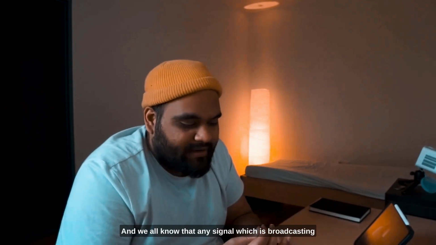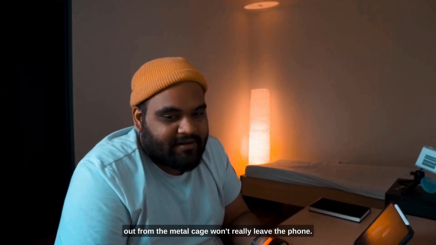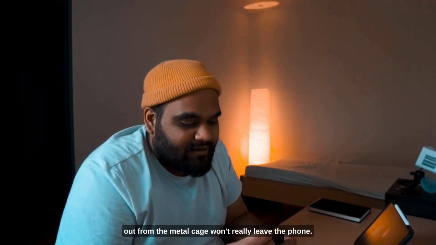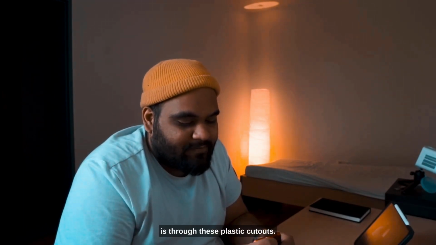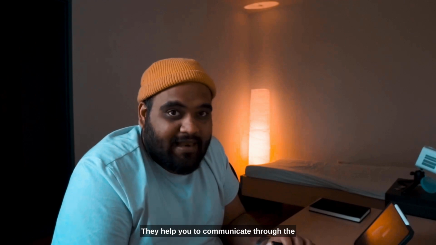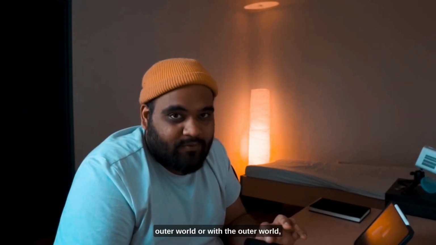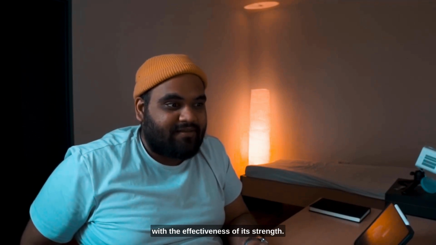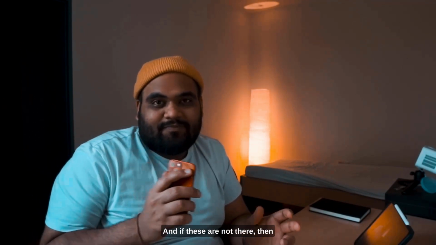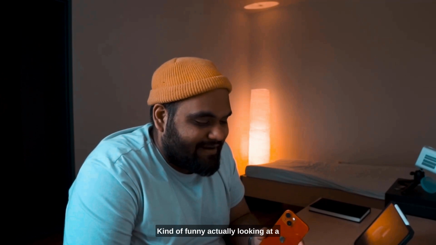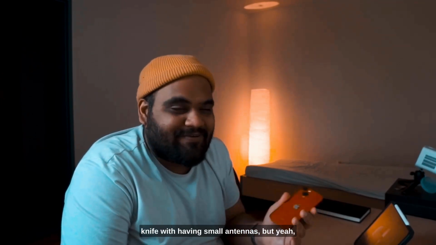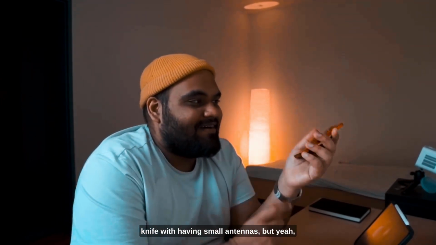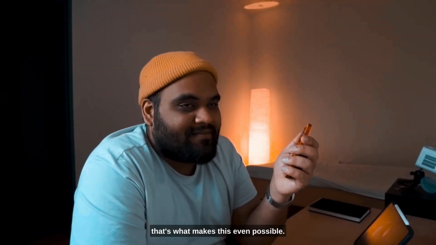Okay, and we all know that any signal which is broadcasting out from the metal cage won't really leave the phone. Okay, so the only way that's possible is through these plastic cutouts. They help you to communicate with the outer world with the effectiveness of its strength. Okay, and if these are not there, then probably the system won't work as well. Quite kind of funny actually, looking at an iPhone, with having small antennas. But yeah, that's what makes this even possible.